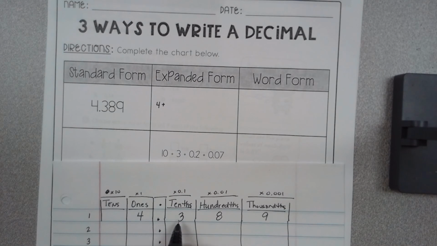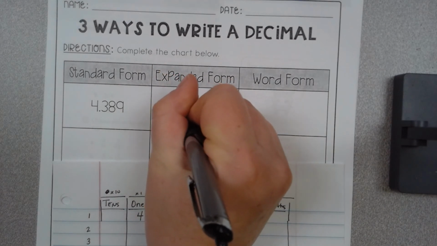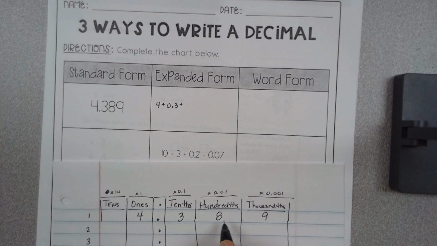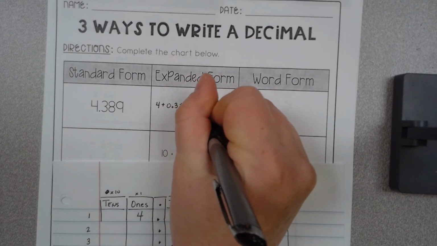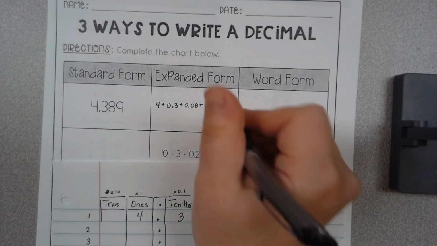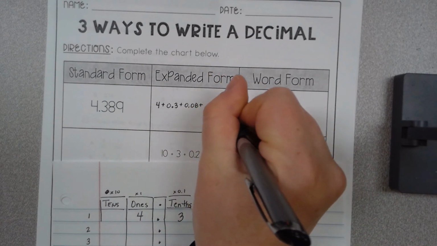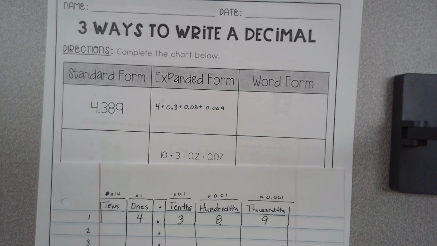It's in the tenths place, so it's going to be 3 tenths. Okay, the 8 is in the hundredths place, so its value is 8 hundredths. 9 is in the thousandths place, so 9 thousandths. See, makes it real easy.